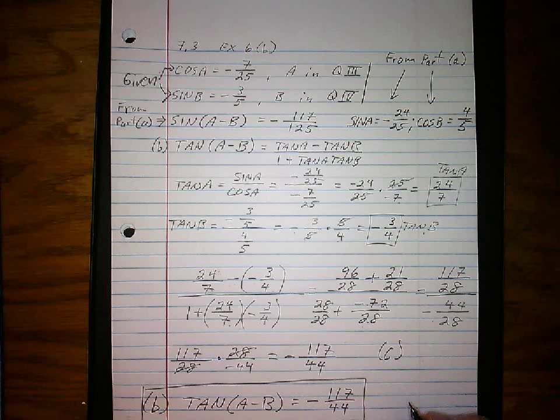So how do I determine what quadrant we're in? Well, let's take a look. This is really easy. In part A, we got that the sine of A minus B was negative 117 over 125. This is what we want to look at, this negative sign. We're thinking quadrants, right? We've played this game before. We have 4 quadrants. Which quadrants is sine negative in? Well, sine is y, so sine is negative in quadrant 3 and in quadrant 4.